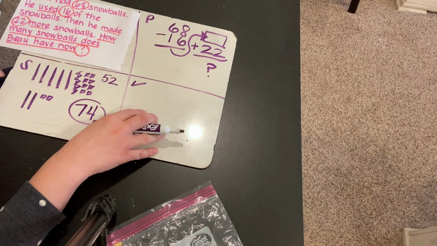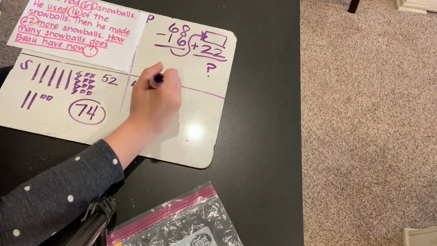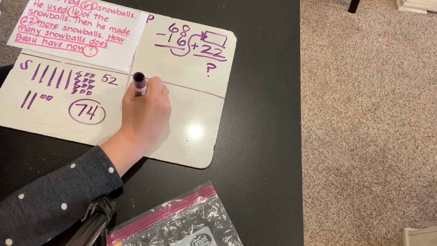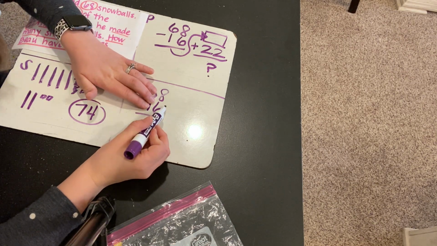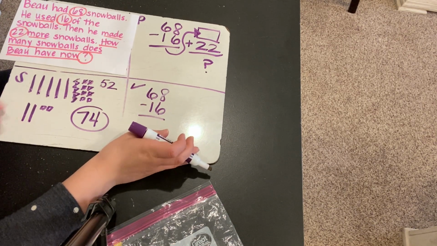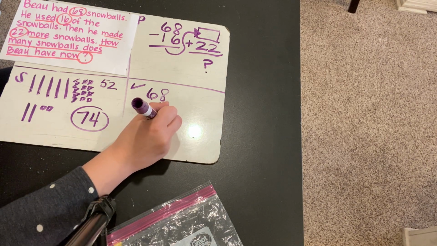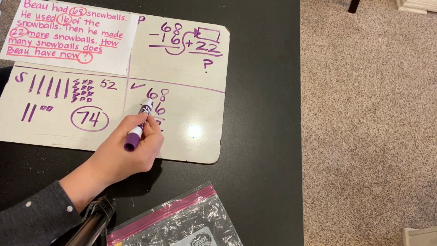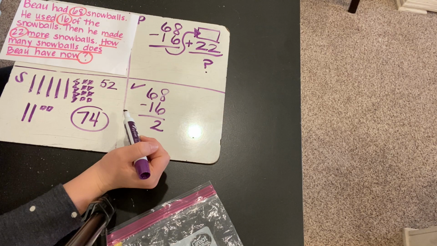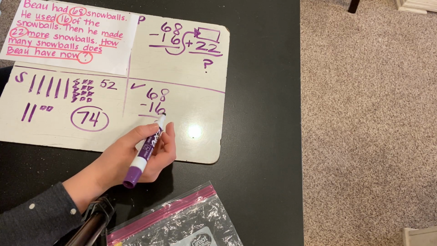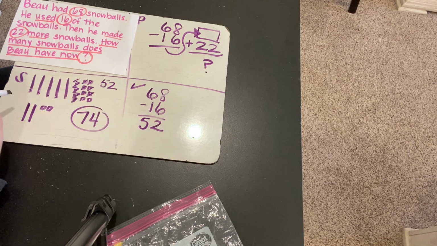So this time I'm going to solve the problem, and I'm just going to use my number sentences or equations that I wrote out. So this time let's do 68 minus 16 to start with. Look at our ones place first. What is 8 take away 6? 8 minus 6 is 2. Now let's look at our tens place. What is 6 take away 1? 6 minus 1 is 5. So far it looks like we're on the right track because we had that part right.